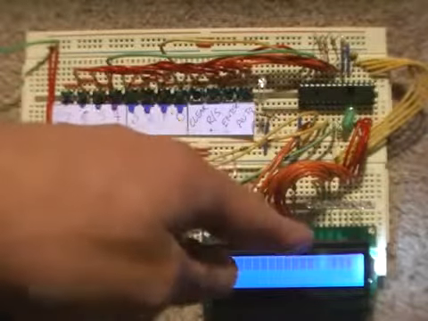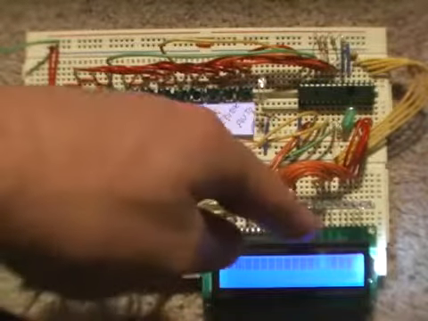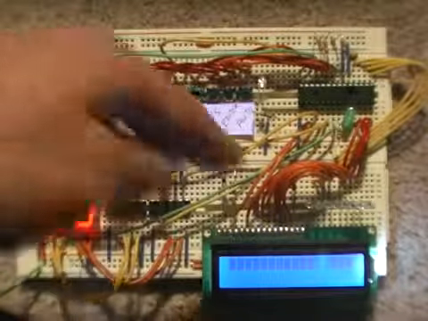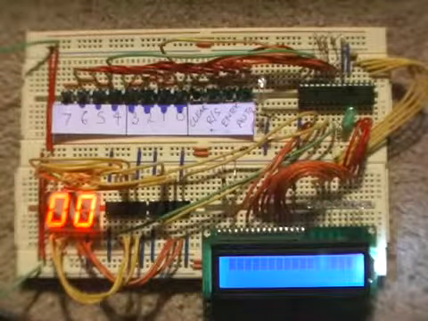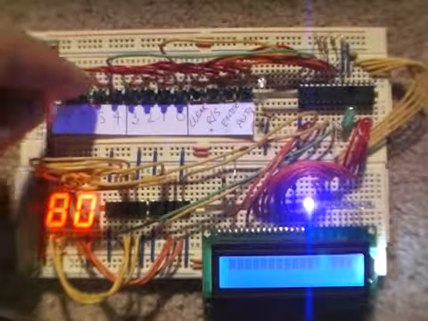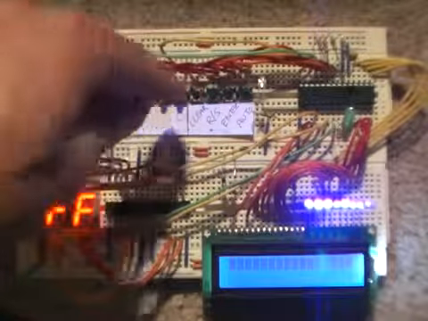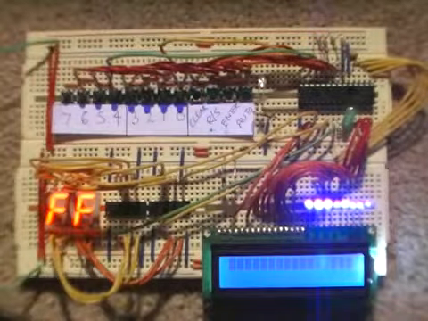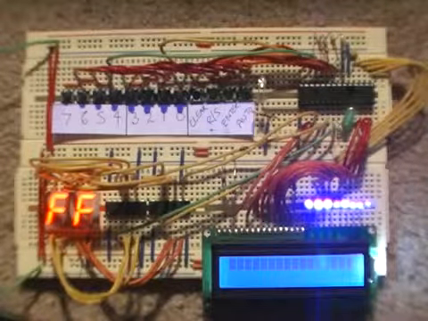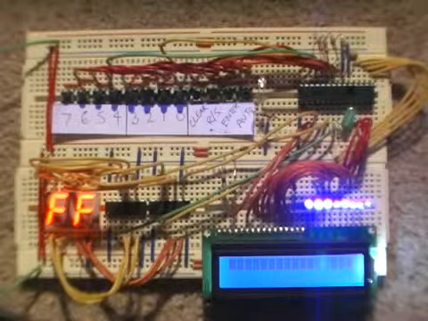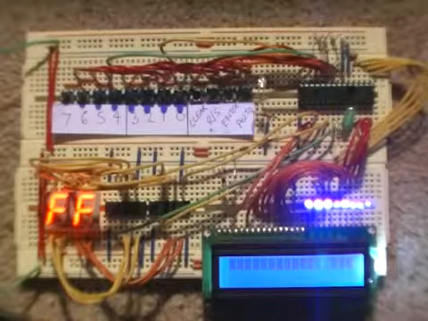The LED lines go straight to the data lines of the LCD. So if you set bits high and it shows up on the LED, it's the same on the LCD. I'll give you an example of typing my name.